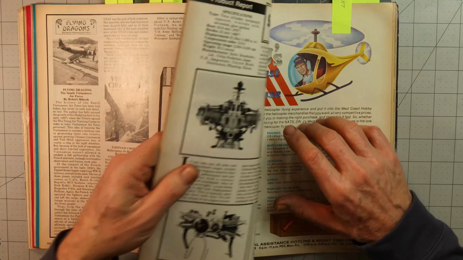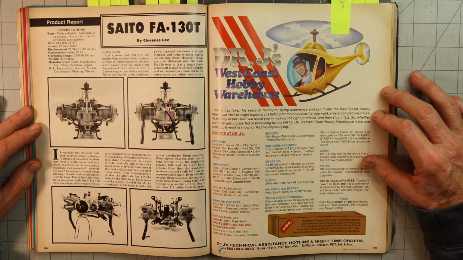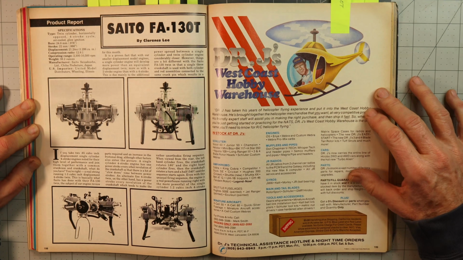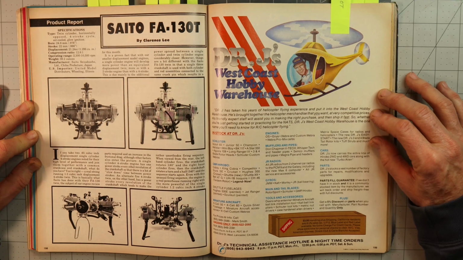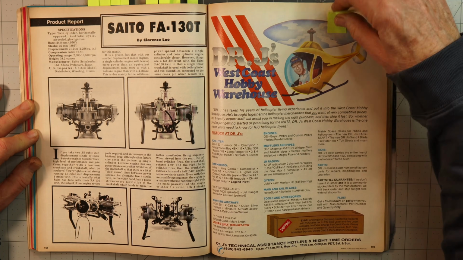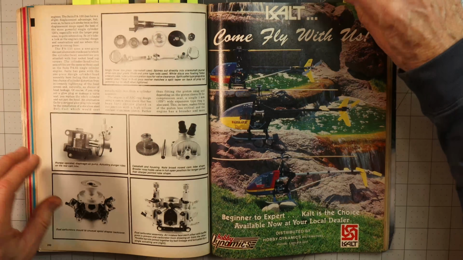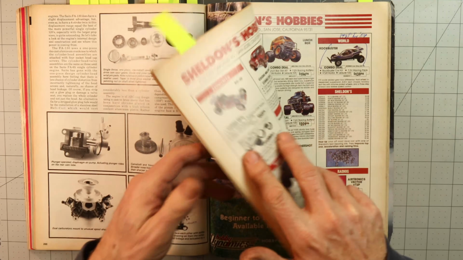And this particular magazine is awesome because it just so happens to have the Sato FA130T review article. Very nice thing here. I better speed this up, because I don't know how much longer my camera's going to hold out for 4K video.